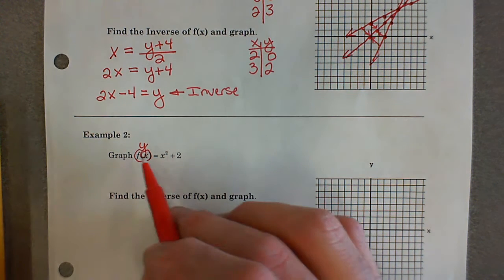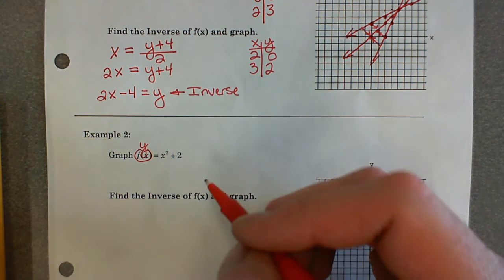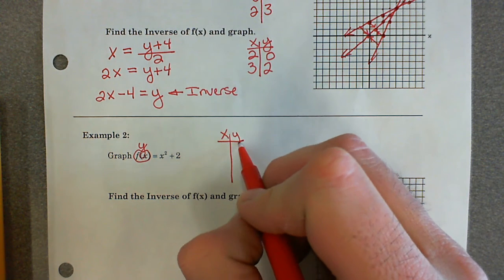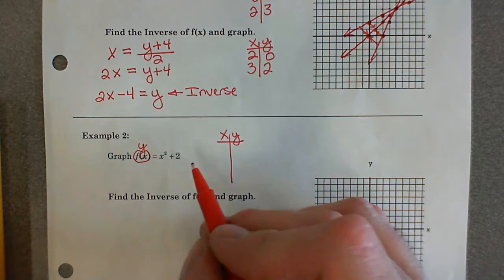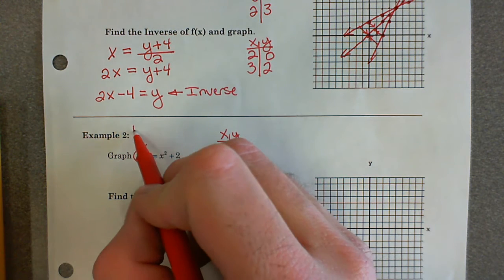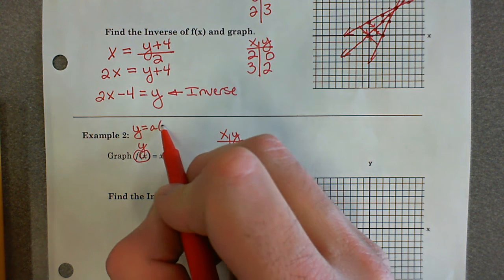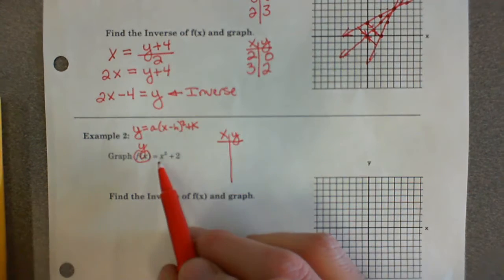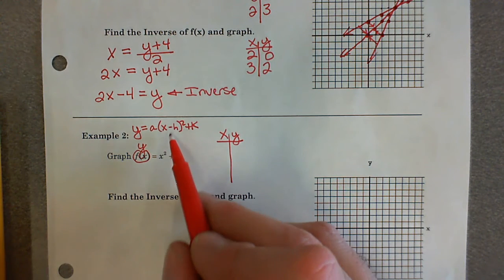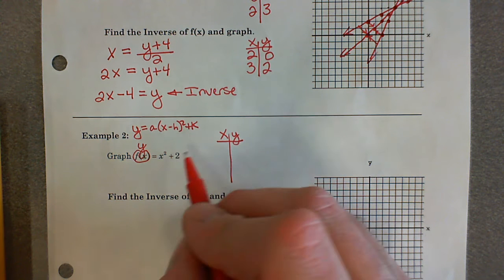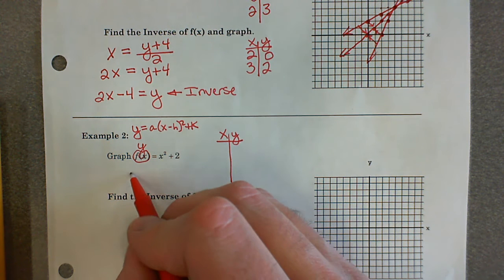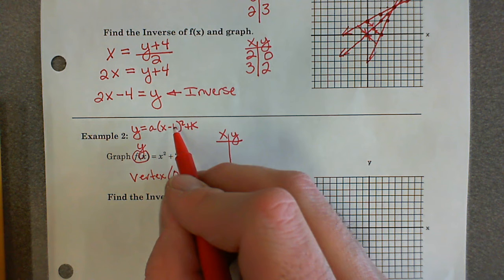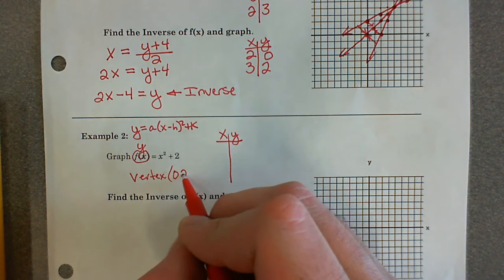And actually, let's graph this thing first. Let's graph this the old-fashioned way. Let's just plot some points. We want to find our vertex, and vertex form is y equals a times (x minus h) squared plus k. There is nothing added or subtracted on the x before it's being squared, so your vertex here is the point (0, 2), because h is 0 and your k is 2.